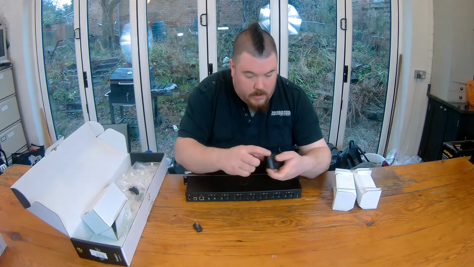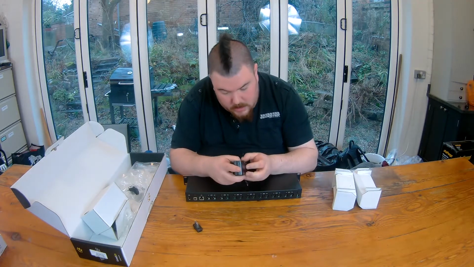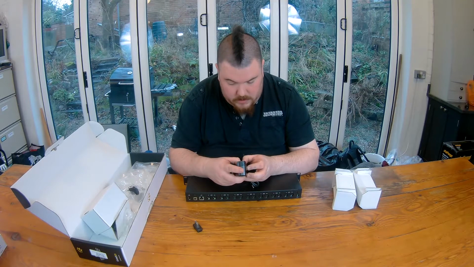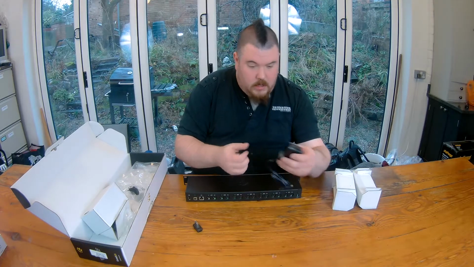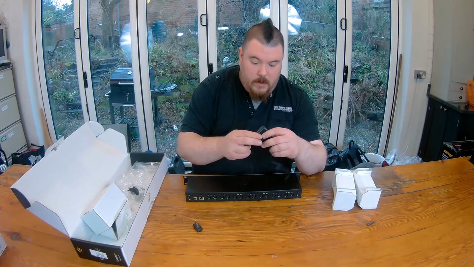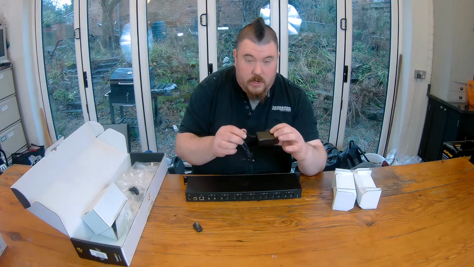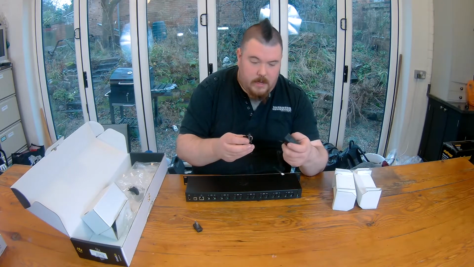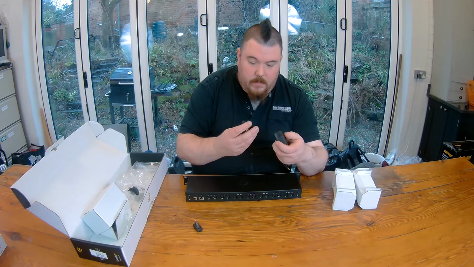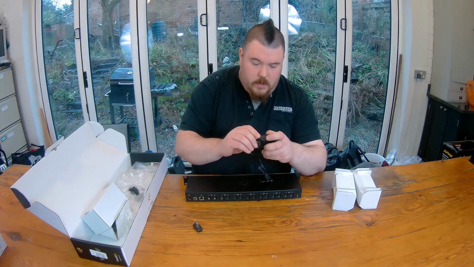So let's have a quick look at the spec of this. This has very small writing. 9 volt, 2 amp. Yeah, 9V 2A. That's pretty chunky. It feels quite light for 9V 2A, but not Chinesium light. It feels like a fairly decent power supply. We'll find out, I'm sure.